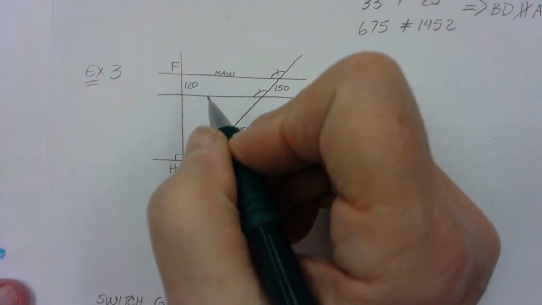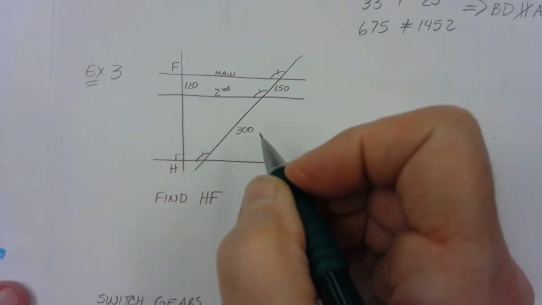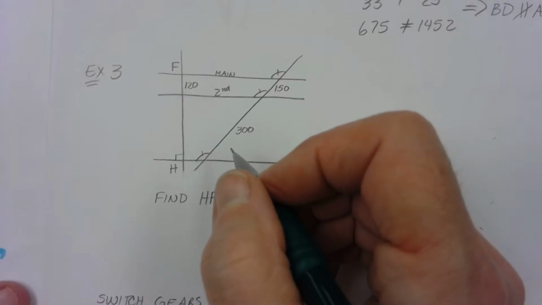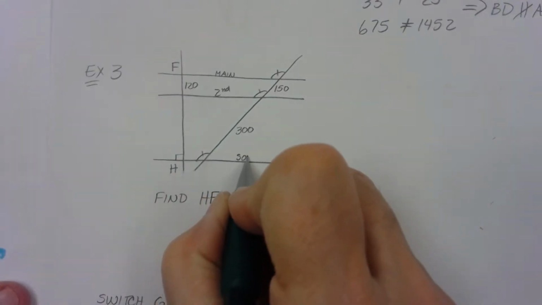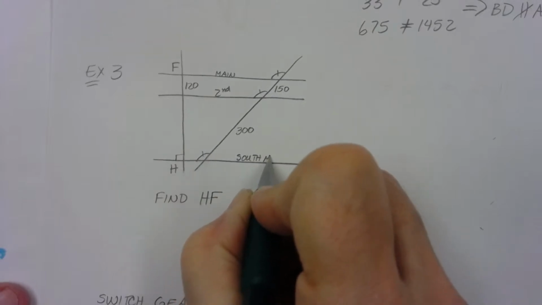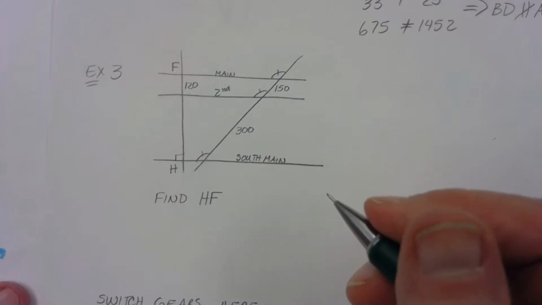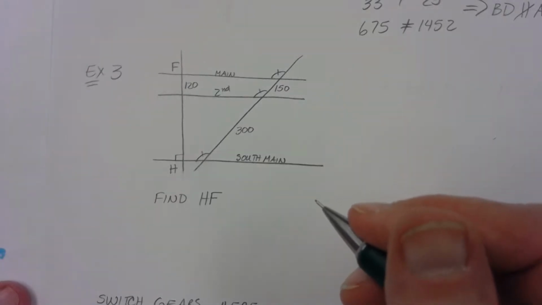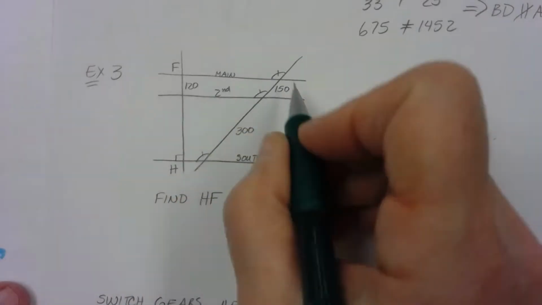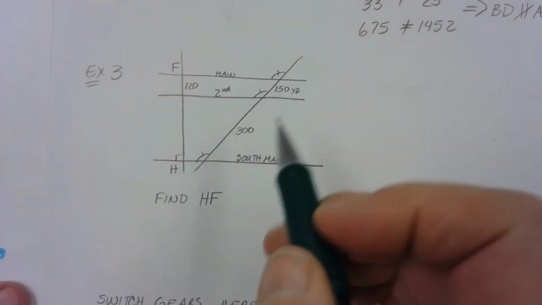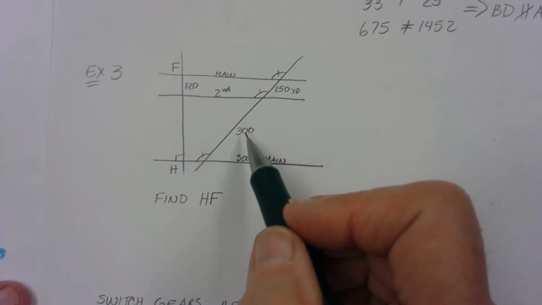This is 2nd Street, which doesn't have anything to do with the problem. This is very strange. This one's called South Main. That's kind of a dumb name. And then they tell us that this is 120 yards. This is 150 yards. I'll put yards on one of them just so we can remember the units. This is 300 yards. And here's what they want us to find out.